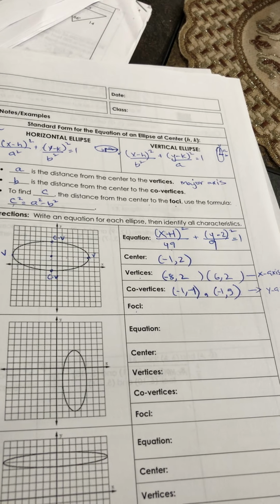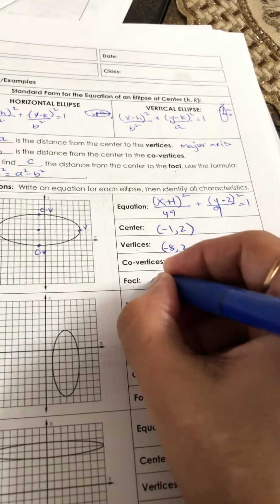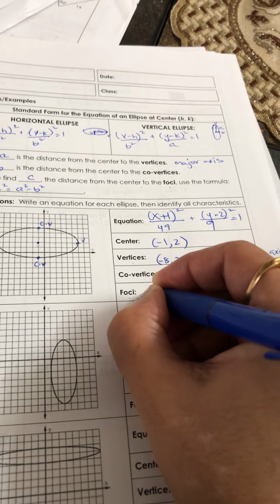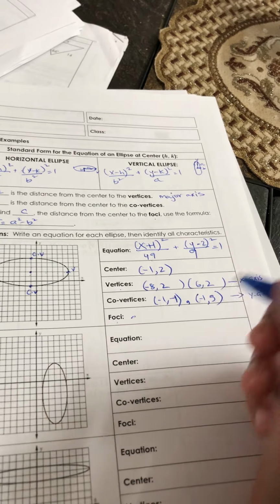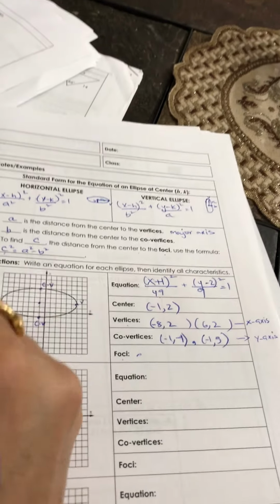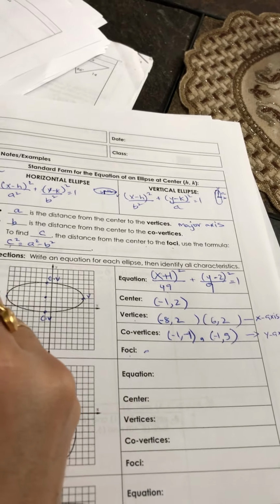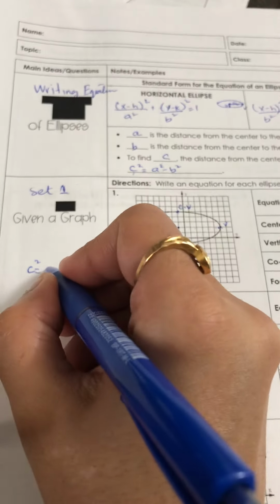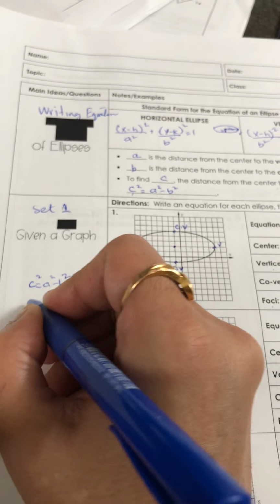To find the foci, I know c squared is equal to a squared minus b squared, so first find out c.